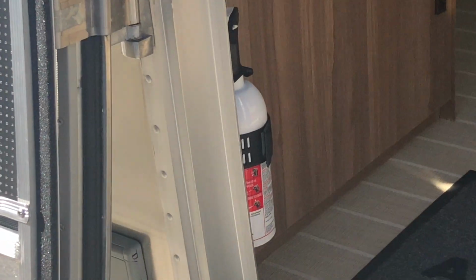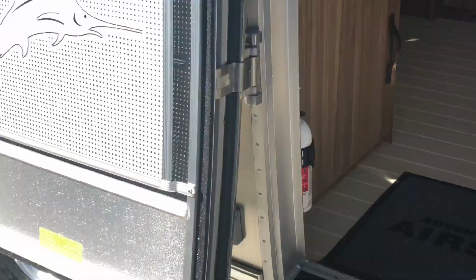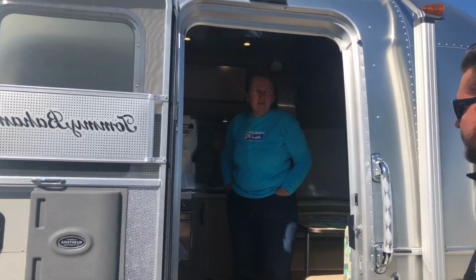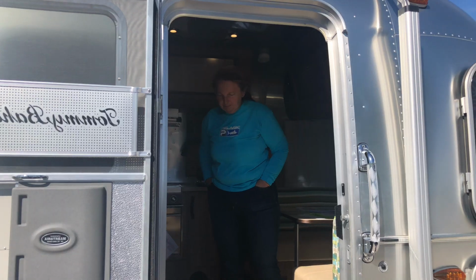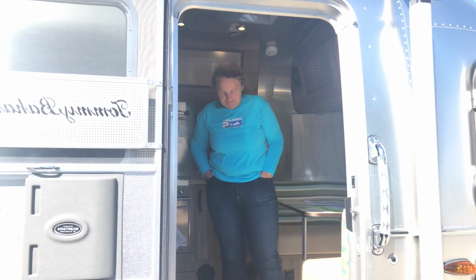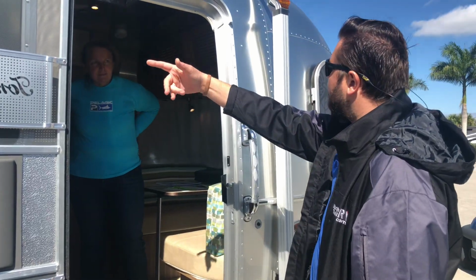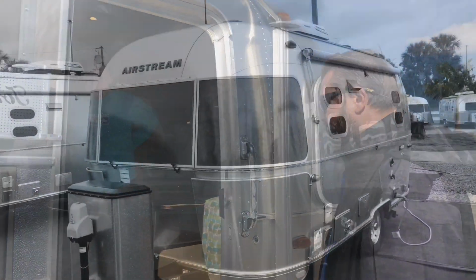Fully charged and ready to go. Okay, rated for Class A, B, and C fires. Now this is the only fire extinguisher inside the unit. I would recommend getting an additional fire extinguisher and keeping it by the bed area, just in case.